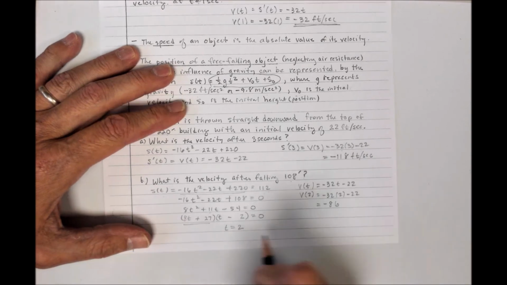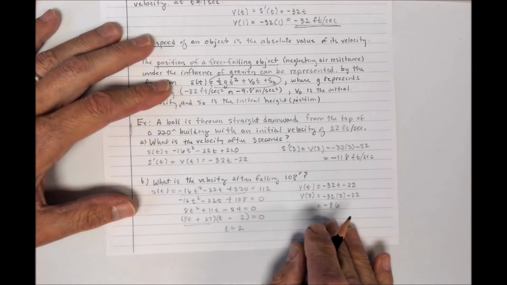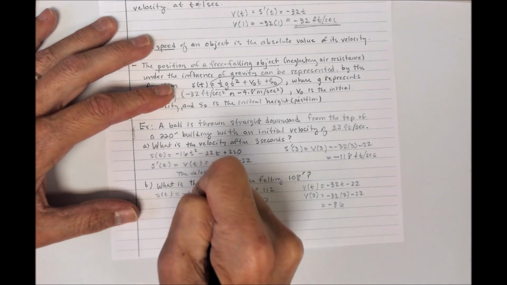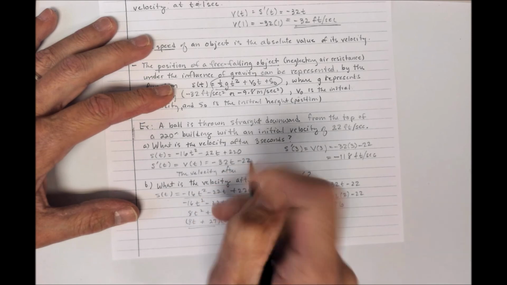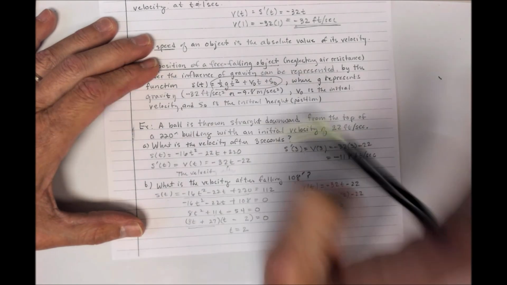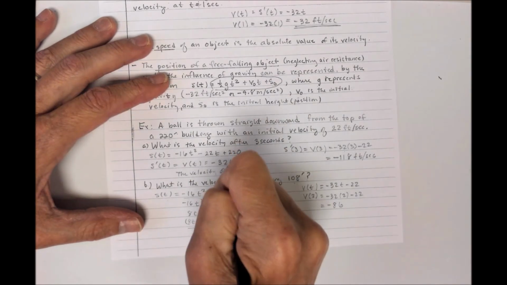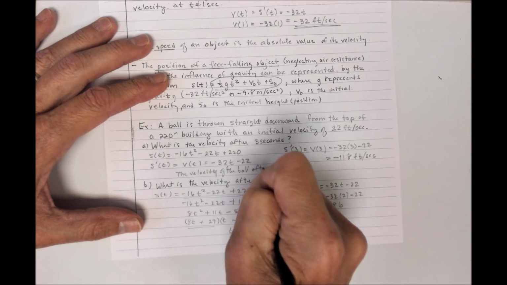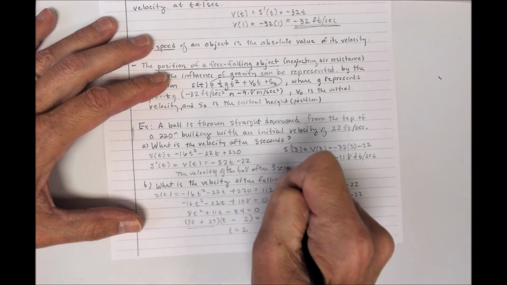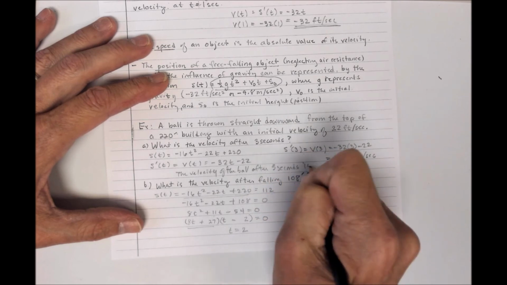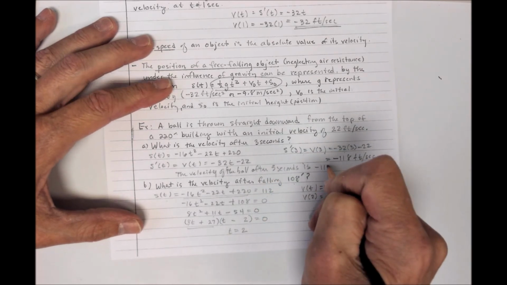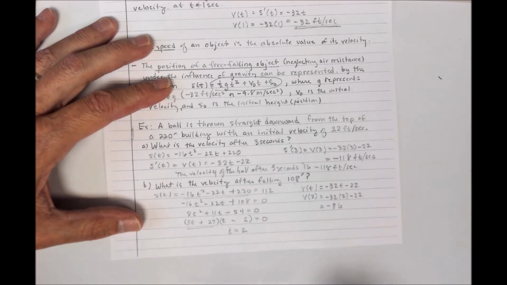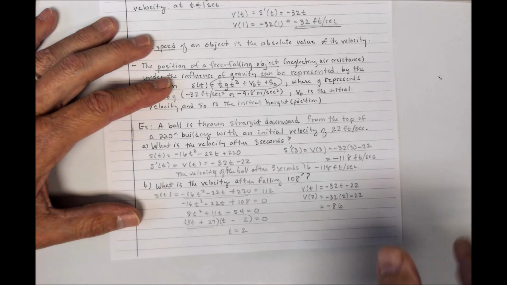So the velocity, all right, here I'm going to write the velocity of the ball after 3 seconds is negative 118 feet per second. Or you could write positive 118 feet per second and then state downward.